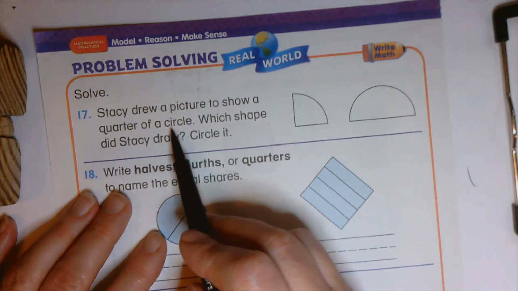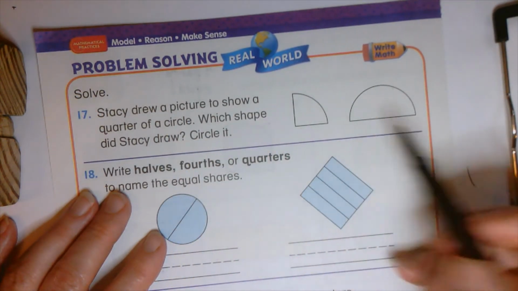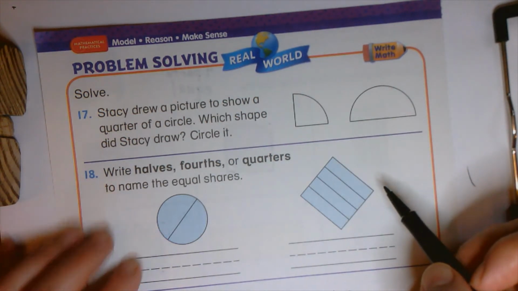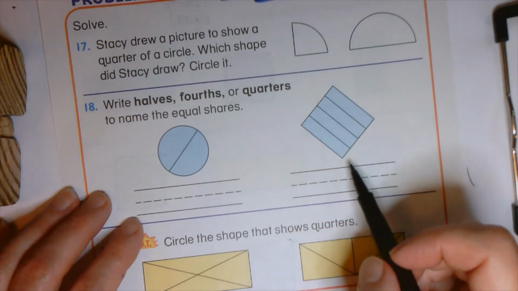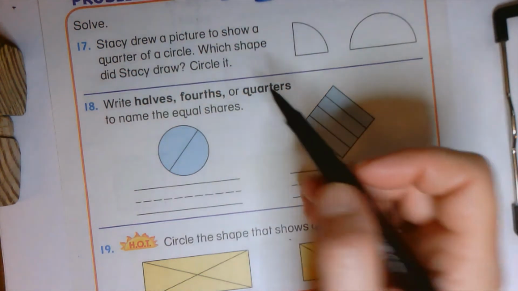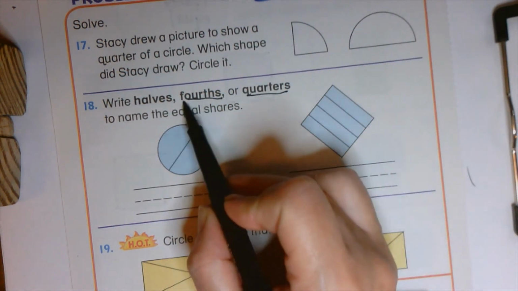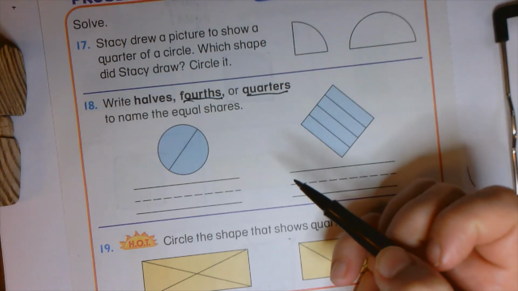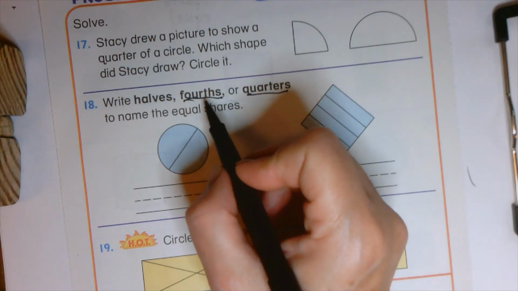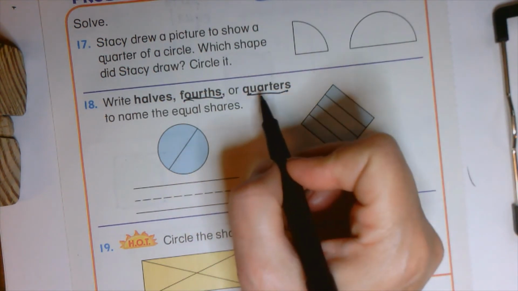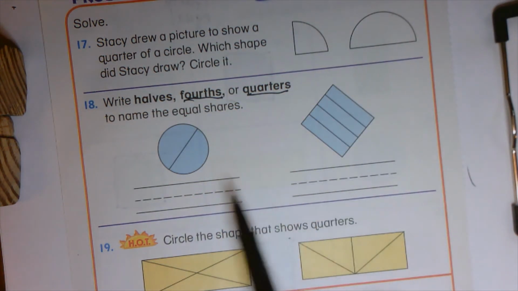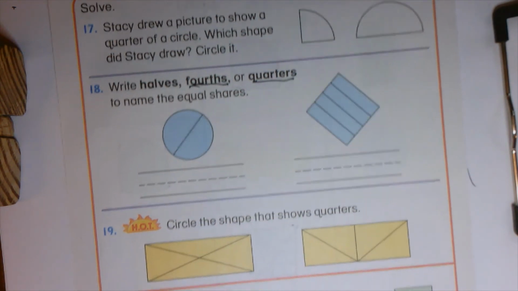Stacy drew a picture to show a quarter of a circle. Which one of these is a quarter of the circle? Circle the one that's a quarter of a circle, a fourth of it. Write halves, fourths, or quarters to name the equal shares. Now, for one of these 2 pictures, you could write 2 words, right? Because fourths and quarters, they're synonyms. They mean the same thing. You can write either one. Either one gives you great practice because fourths is an odd word, and quarter has that QU. So you can choose either fourths or quarters to write for the one of these that has both. And then the other one is halves.